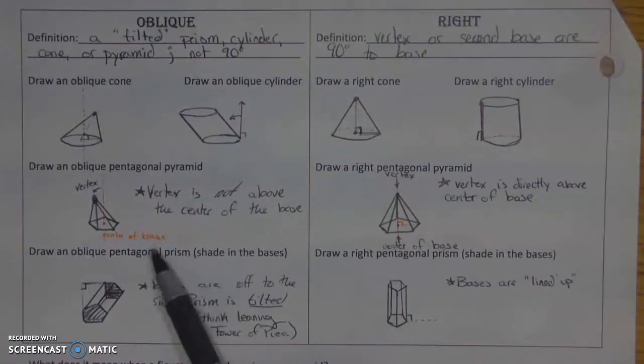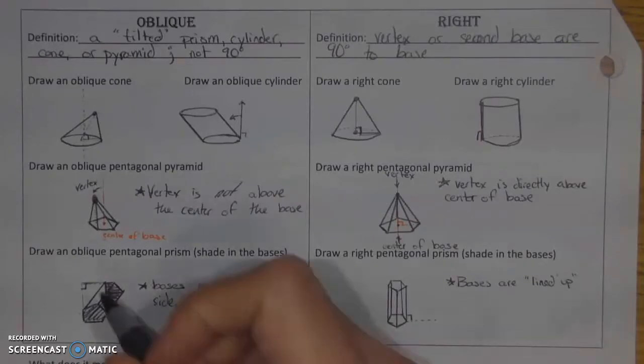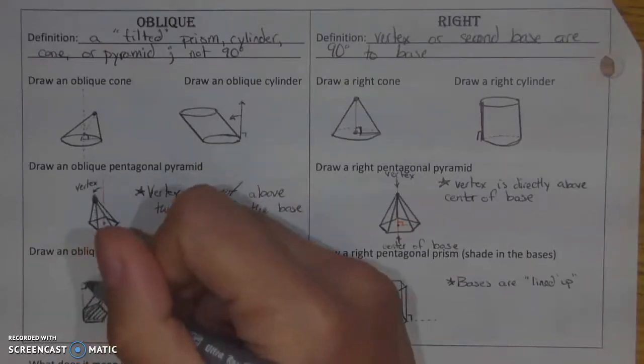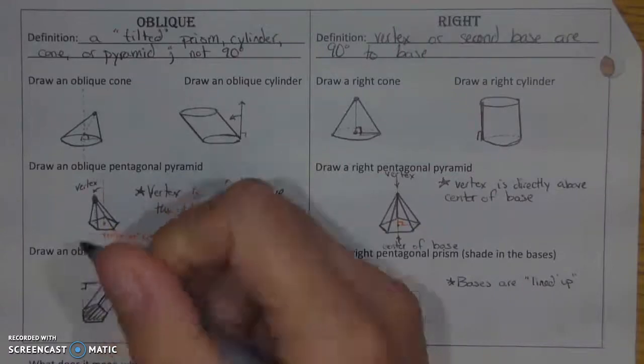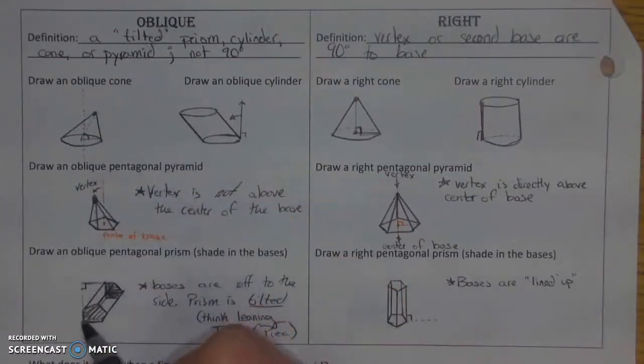Pentagonal prism, the last one, can be quite hard because drawing something that is a prism and making it look like it's leaning is difficult, since it just kind of looks like you're drawing it in perspective. So sometimes you need to indicate that what you're doing is not at a 90 degree angle, so you draw a 90 degree angle on the outside.